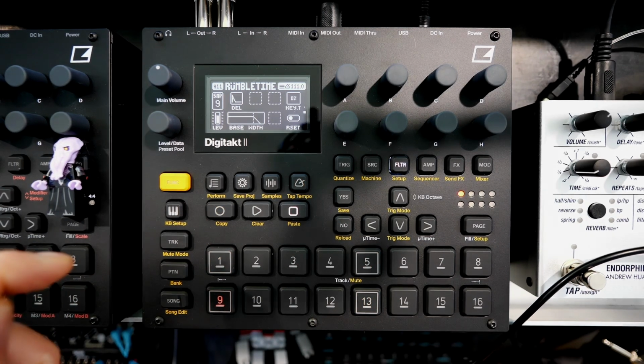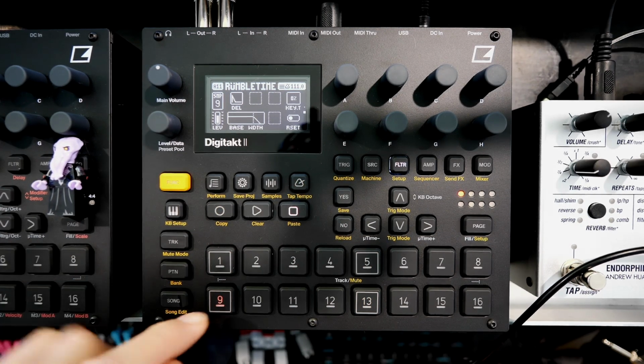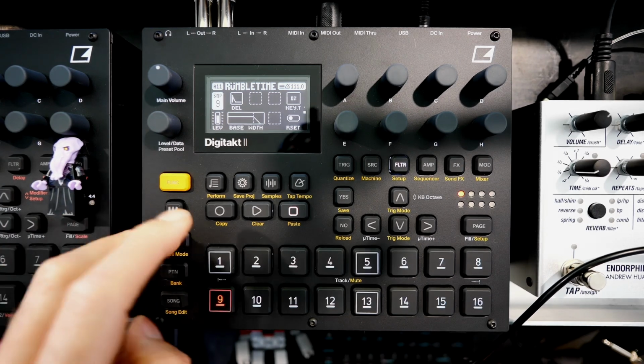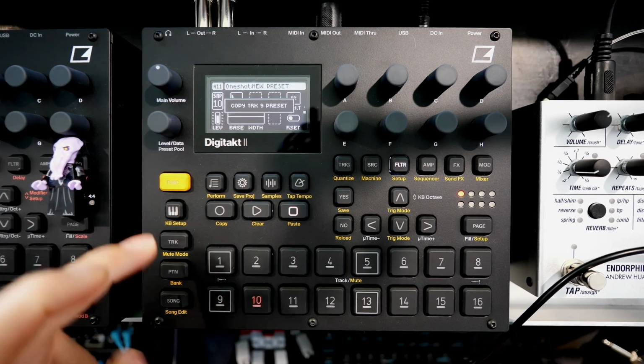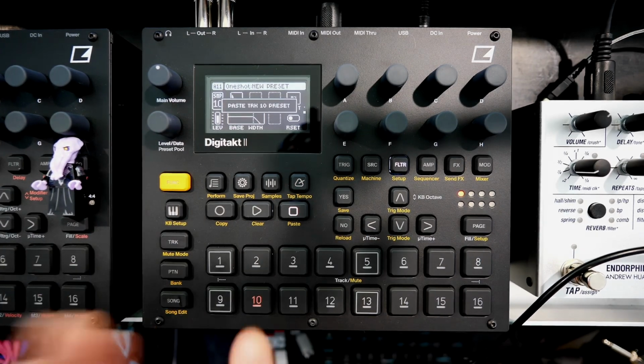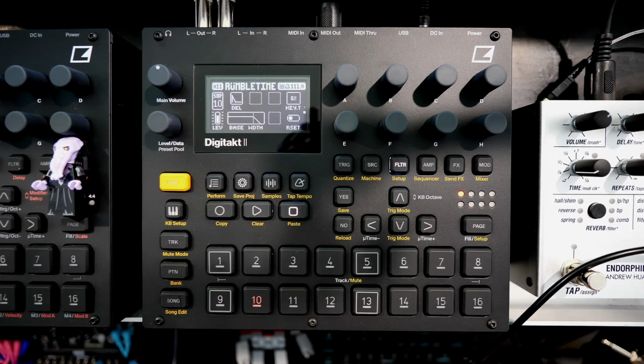Cool. Techno rumble. I've got my track selected, track, copy, choose my next track, track, paste. And I'm just going to do this over and over again. And I'm going to start sort of building the rumble.